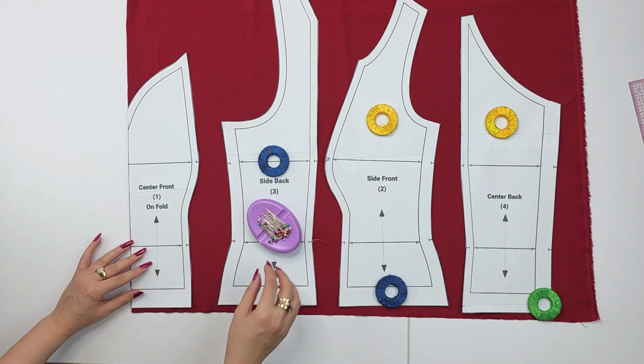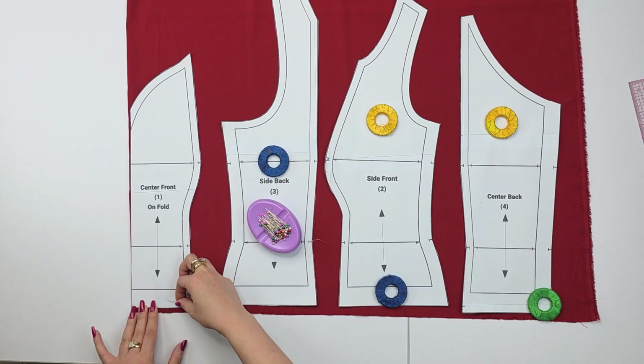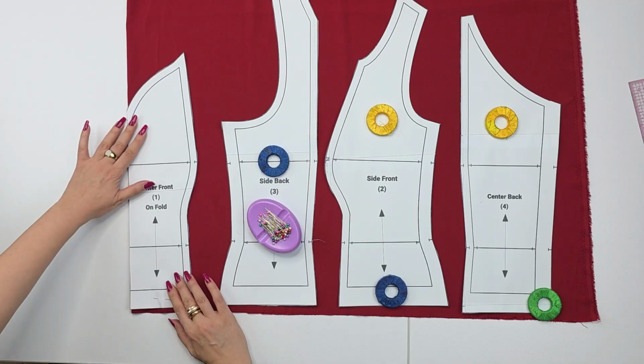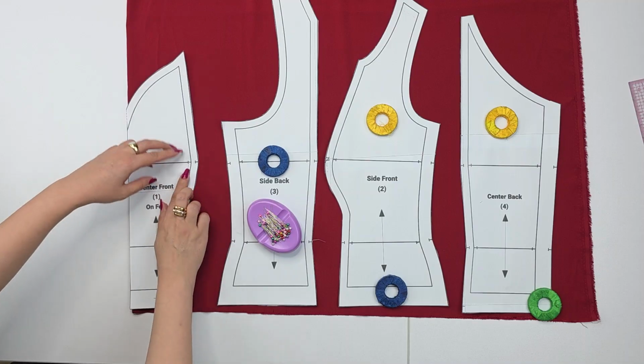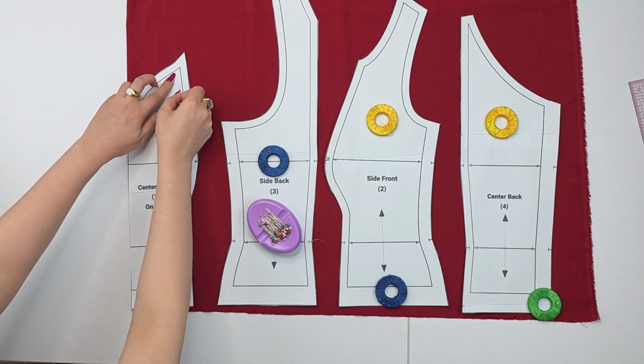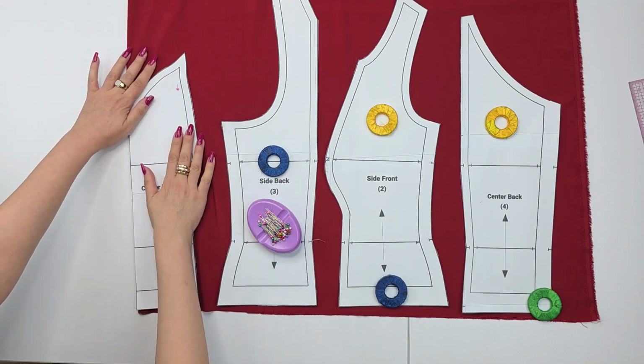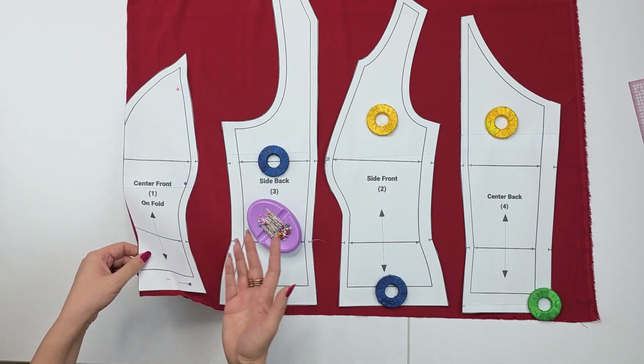To secure the pattern pieces on the fabric, you can use pattern weights or pins. When using pins, hold the pattern in place with one hand and pin with the other. Never lift the fabric off the table while pinning.